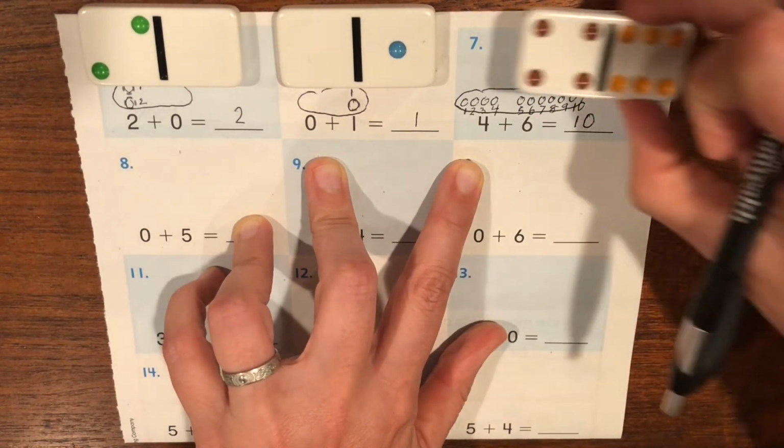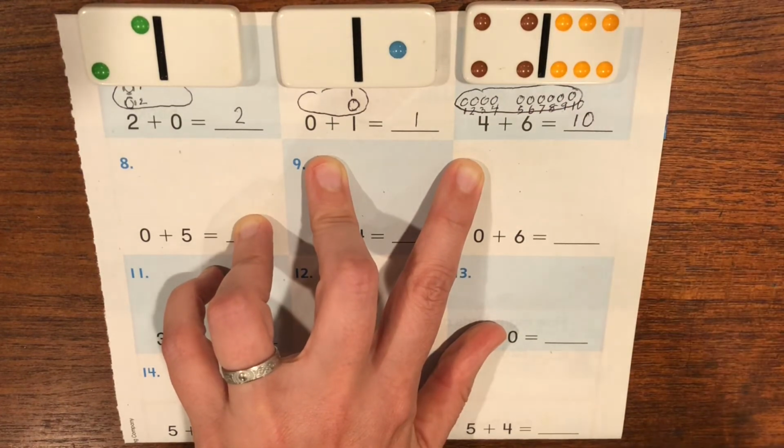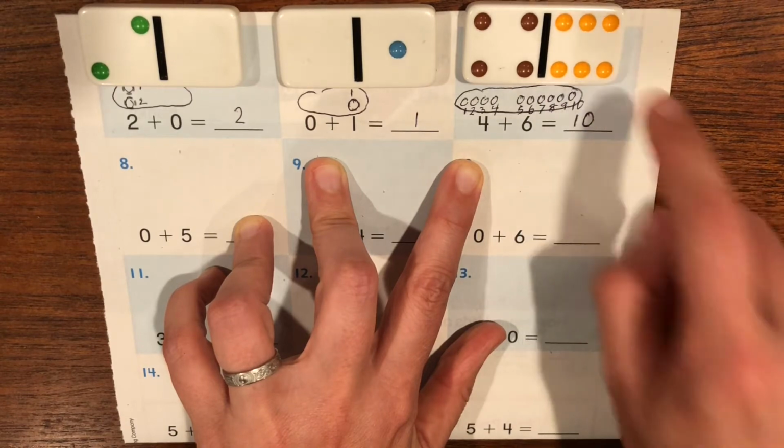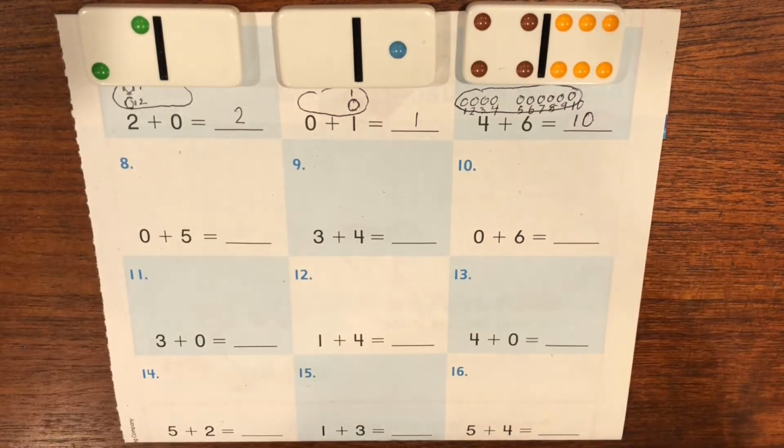And again, my friends, I have a domino that matches that one. Let's count it. 1, 2, 3, 4, 5, 6, 7, 8, 9, 10. Now, pause the video, my friends, and solve the rest of this.